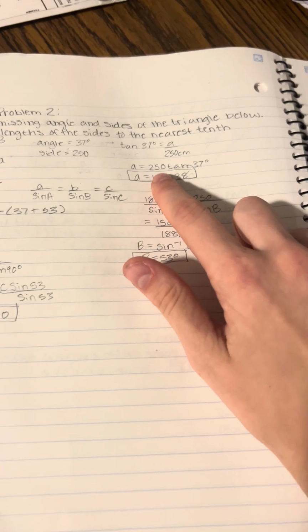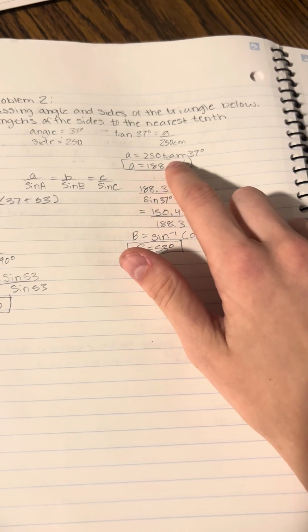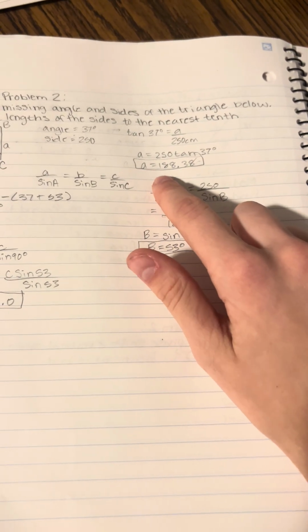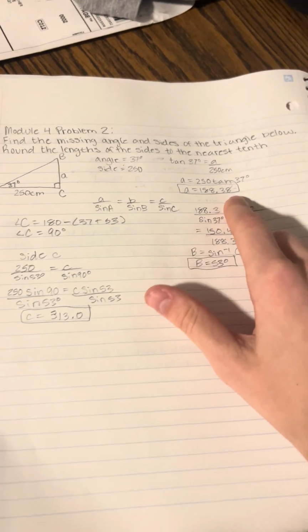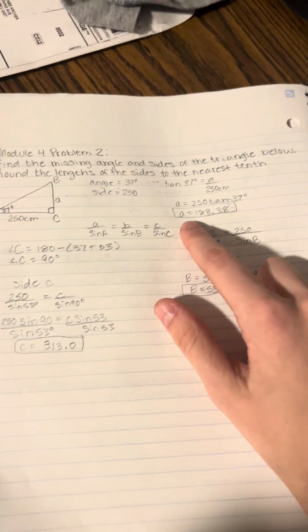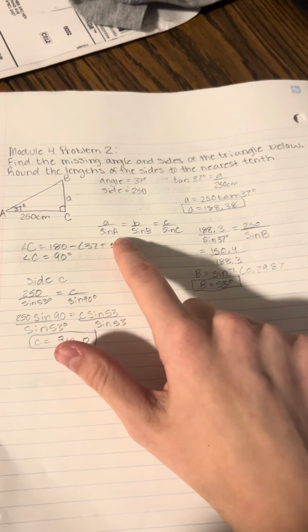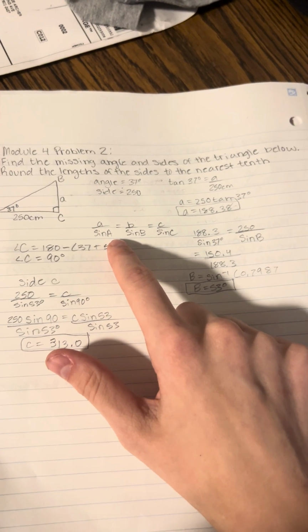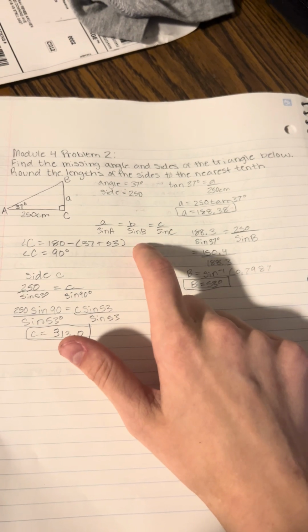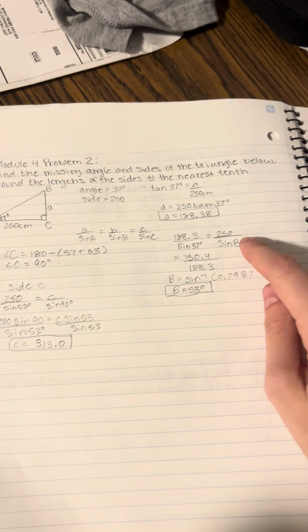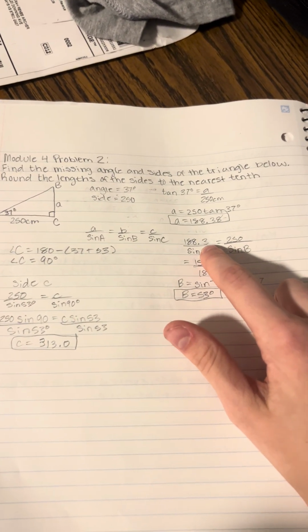Putting that in my calculator, A equals 250 tan 37, I got A equals 188.38. Then from here, you can use side A in the law of sines formula.